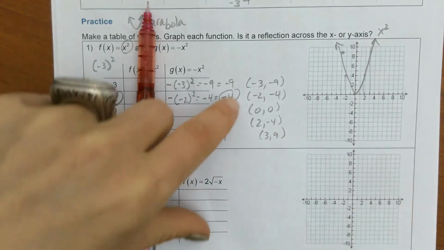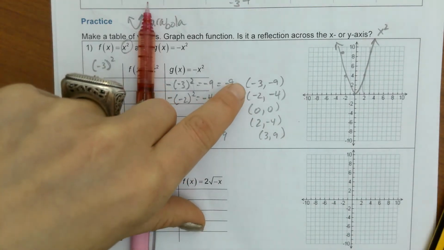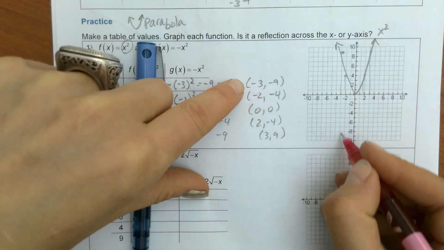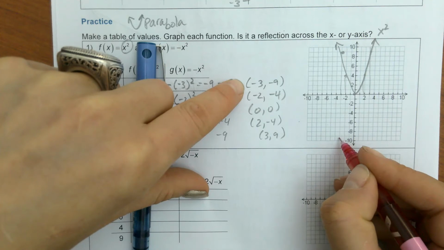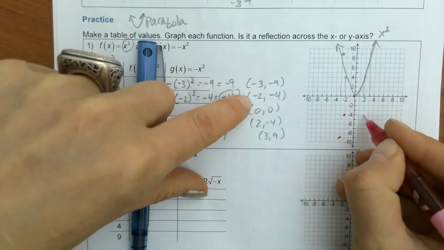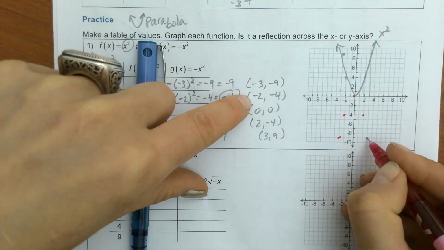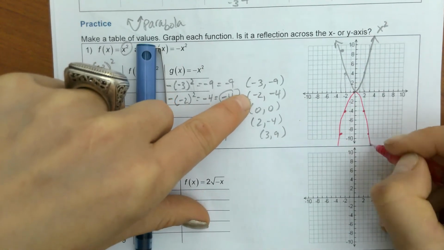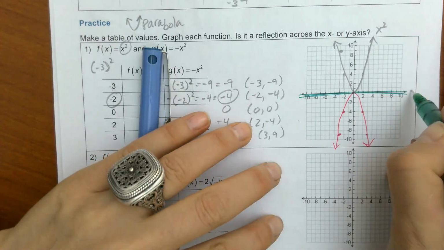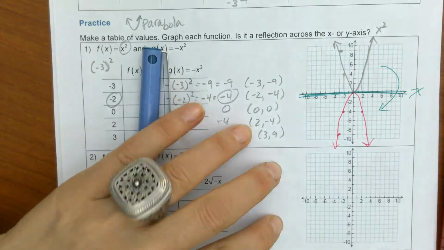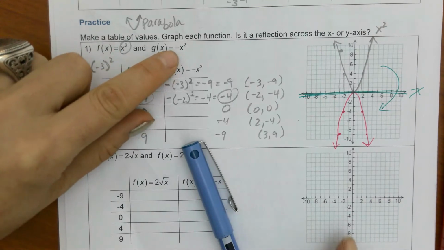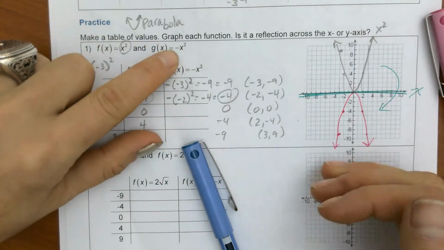Okay, so now let's graph that. I'll use a different color. Let's use pink. So negative 3, negative 9. There's negative 3. There, so now you can see, here's my x-axis. It's reflected over the x-axis. Okay, so if I put a negative in front of my function, it reflects it across the x-axis.